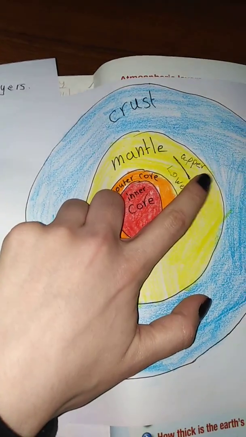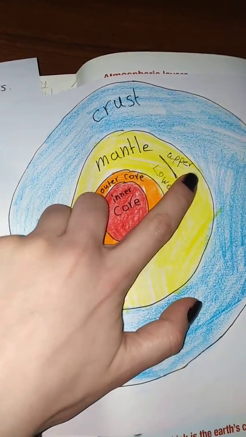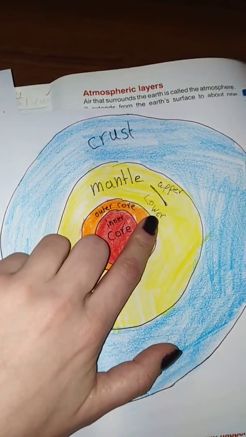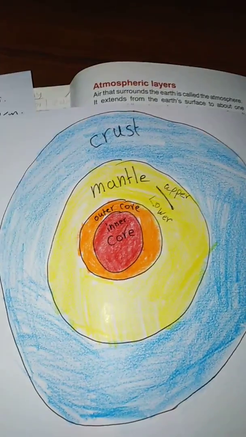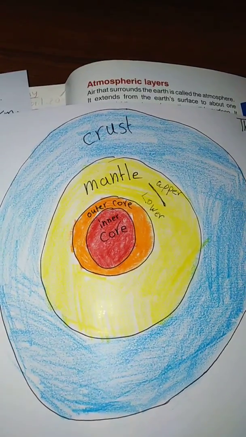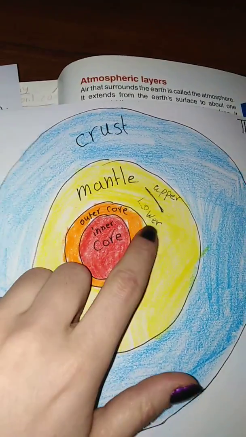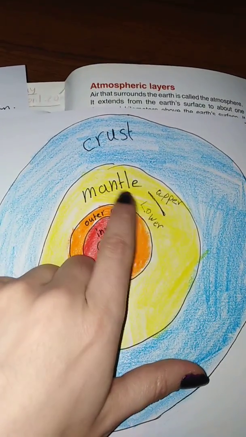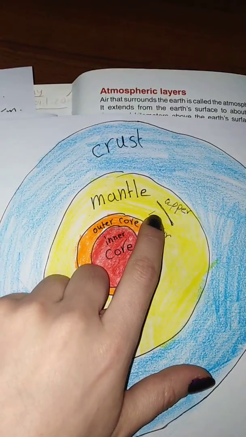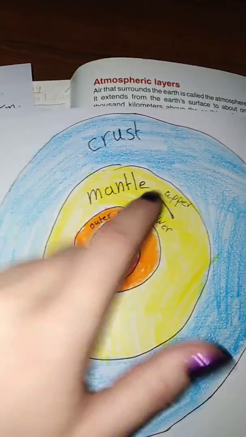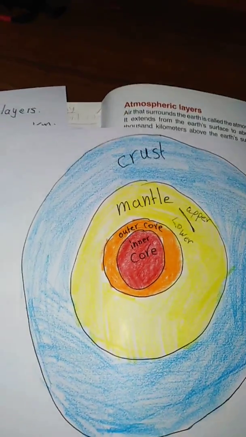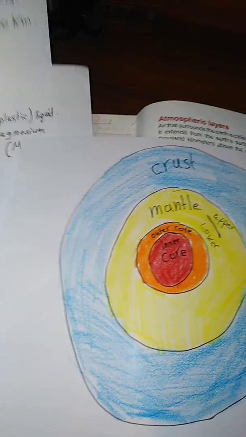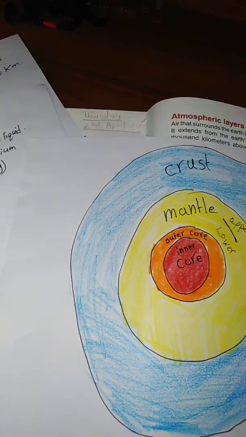Okay, upper mantle, it's in a solid state, but lower, it is melted plastic. It looks like slime. Okay, why? Because it's closer to the core. So the solid that is found in the mantle changes to liquid, and the liquid is like melted plastic. Okay, now let's move to the third layer.